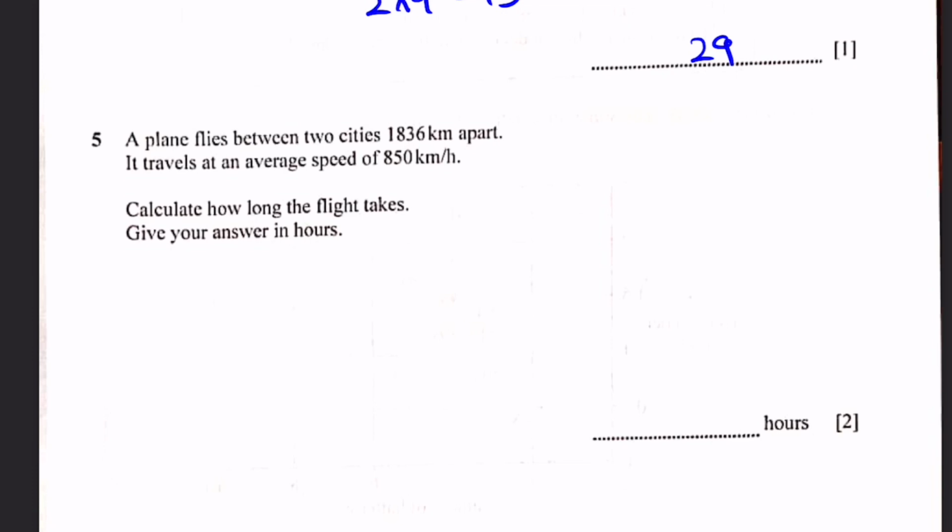Question 5. A plane flies between two cities 1836 kilometers apart. It travels at an average speed of 850 kilometers per hour. Calculate how long the flight takes. Give your answer in hours. We'll start by finding the formula, speed equals distance by time, and then we can rearrange it.